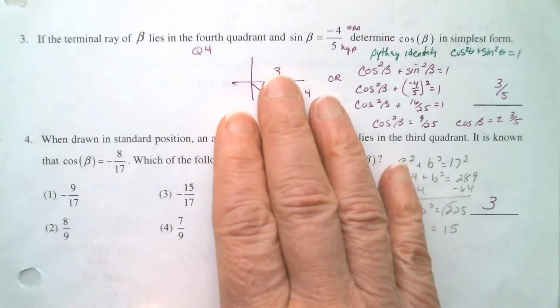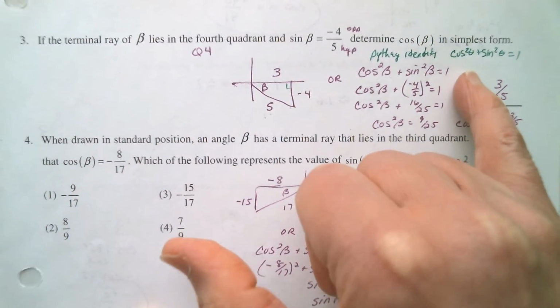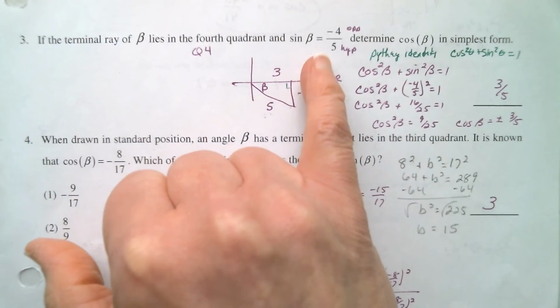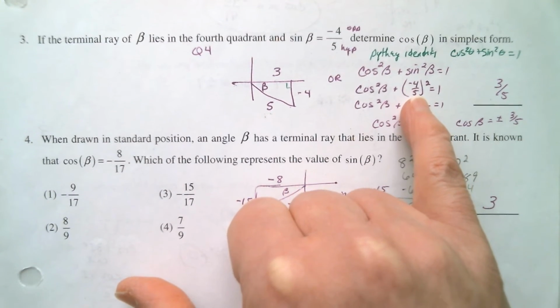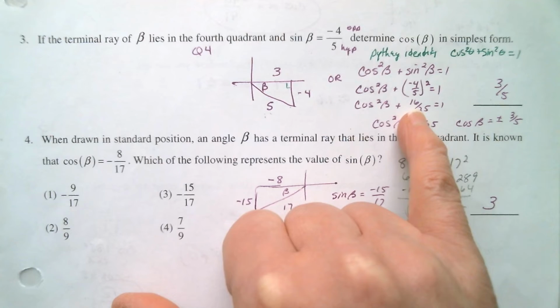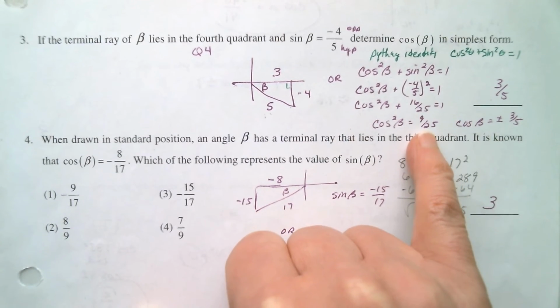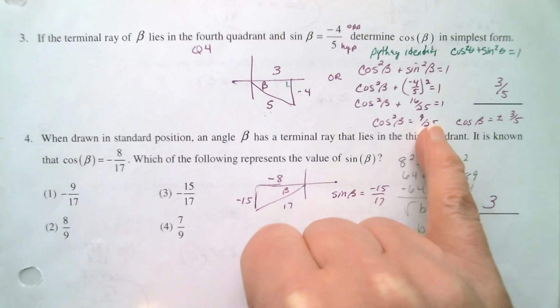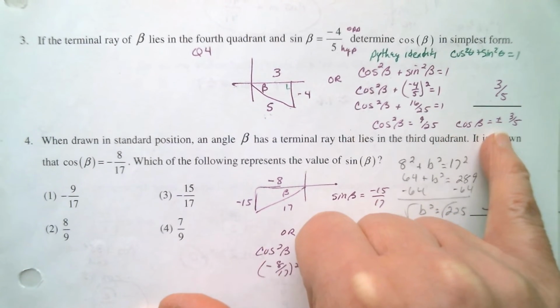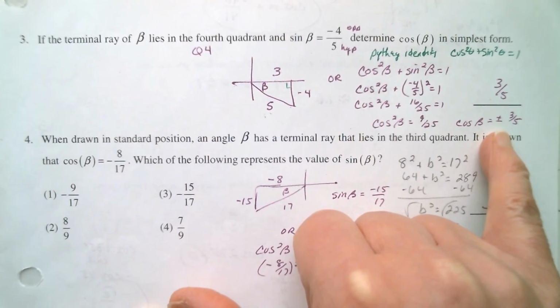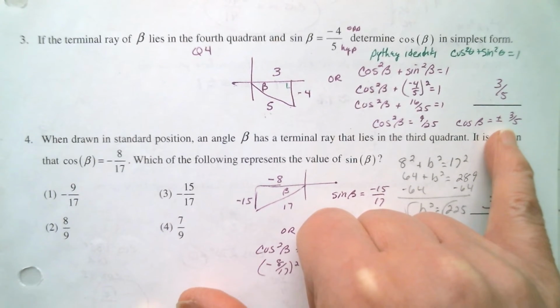Substituting, in this case we have the angle beta instead of theta. So substituting our sine value of negative 4/5, squaring that, that's 16/25. Subtracting that from 1, that's 9/25, and then square root each side. So cosine beta equals plus or minus 3/5. We are in quadrant 4, where cosine is positive, so we want the positive 3/5.